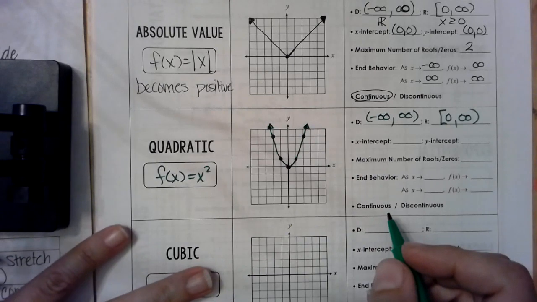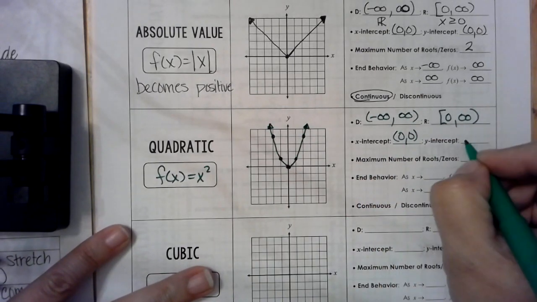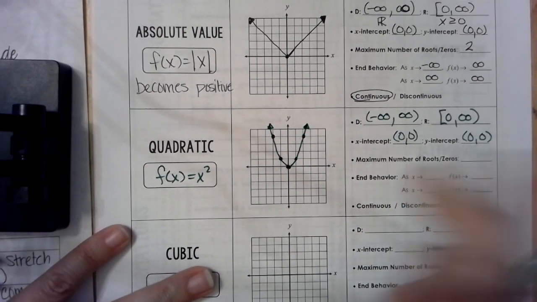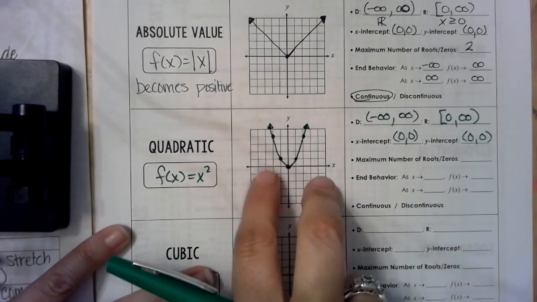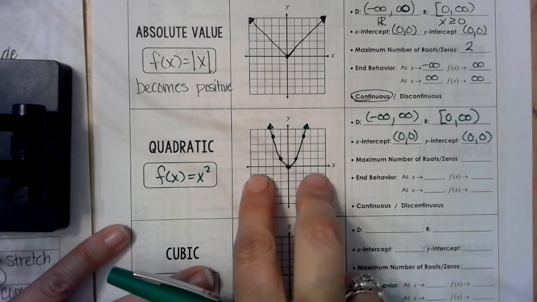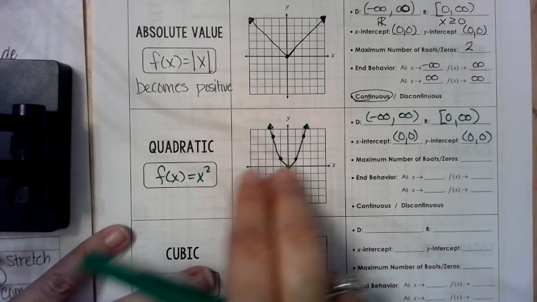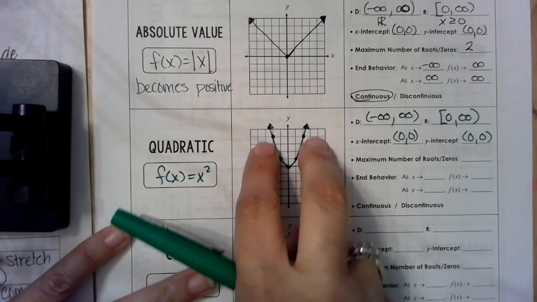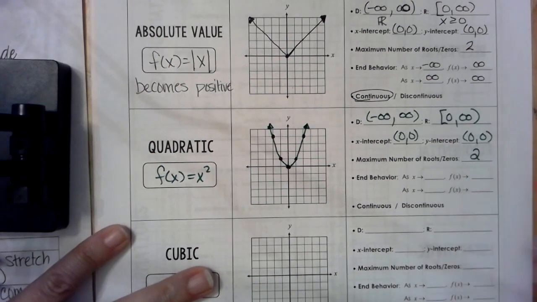So our x-intercept is at the origin, (0, 0). Y-intercept is the same. And again, if I take this image and I pull it down, I could potentially have 2 places where it could cross. Also, it could be 0, because if I push it up, nothing could cross. The same thing with absolute value. So the maximum number of roots or x-intercepts you can get is 2.